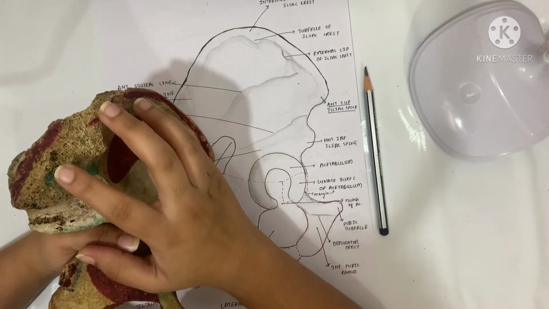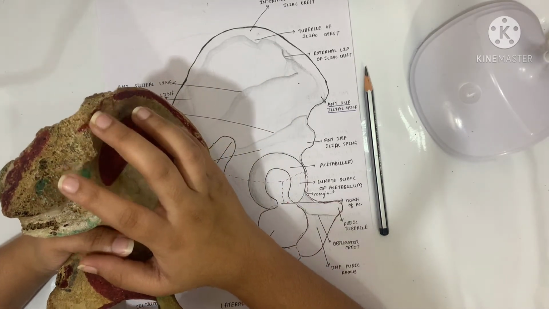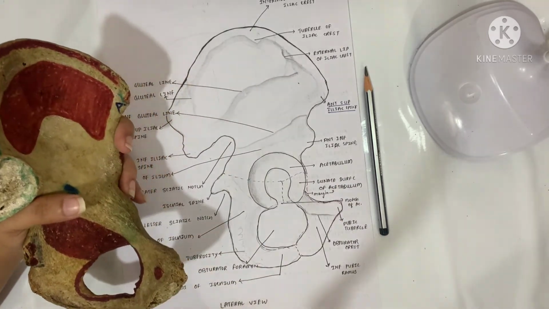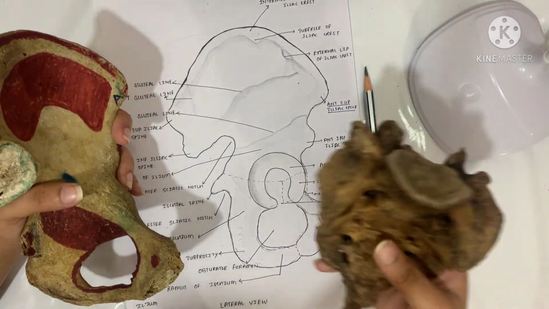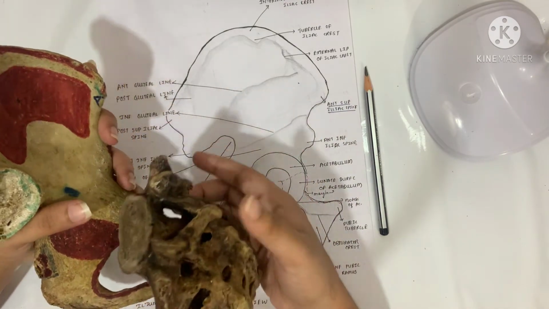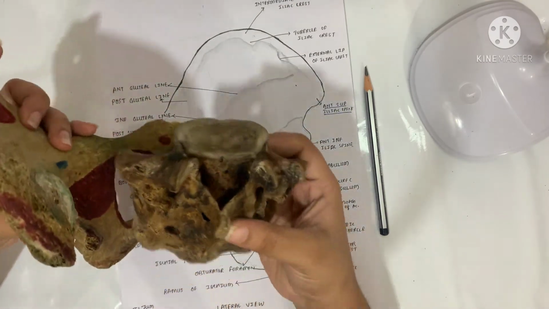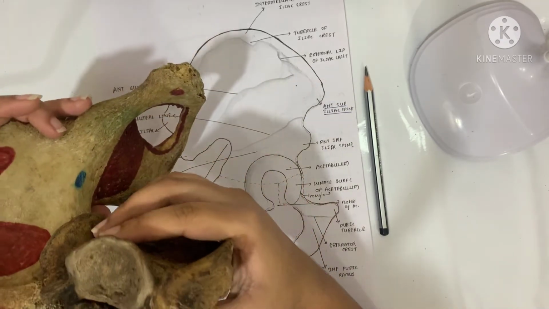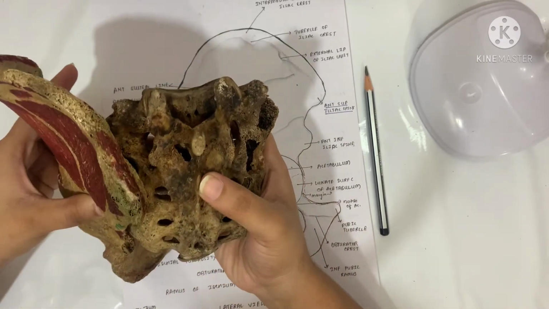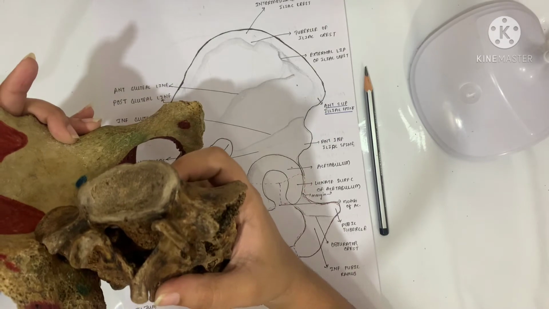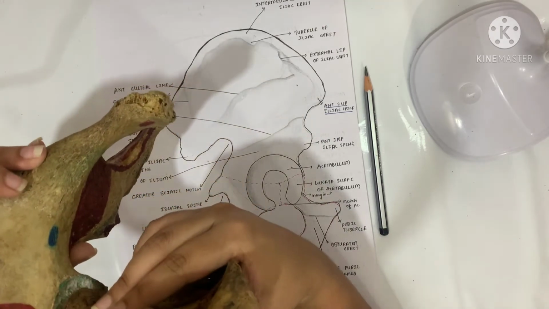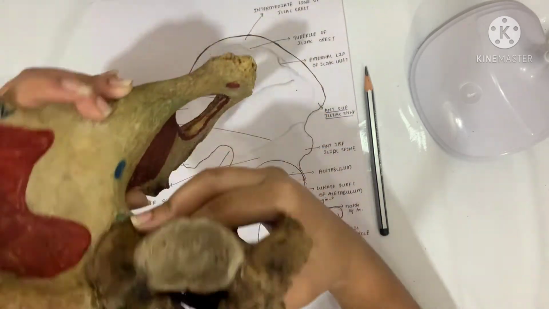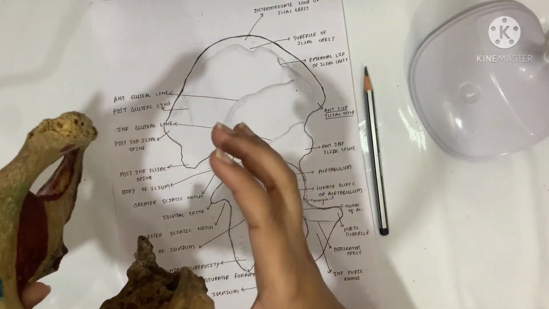It has an iliac tuberosity, auricular surface, and a pelvic surface. See, actually the auricular surface lies in front of it and it articulates with the auricular surface of the sacrum, forming the sacroiliac joint. This is how, see, sacroiliac joint, and another hip is present.